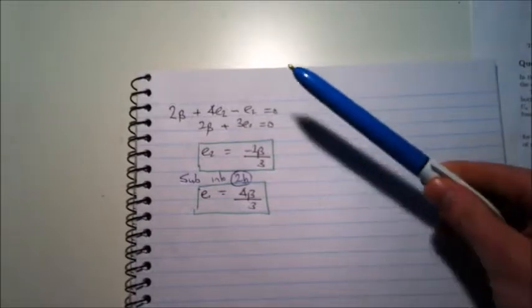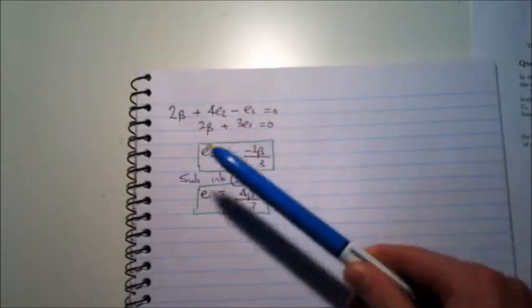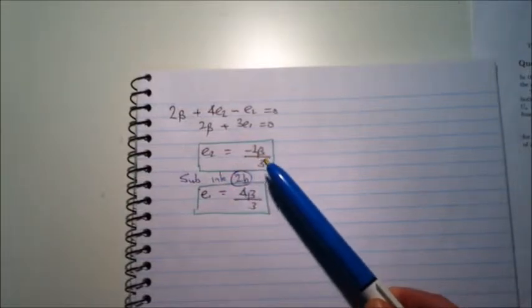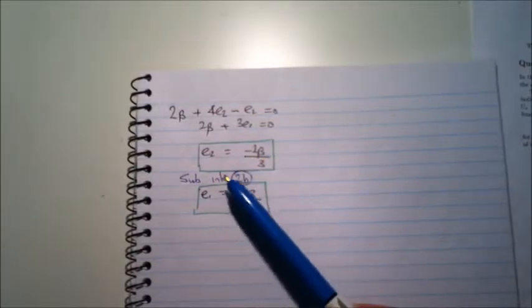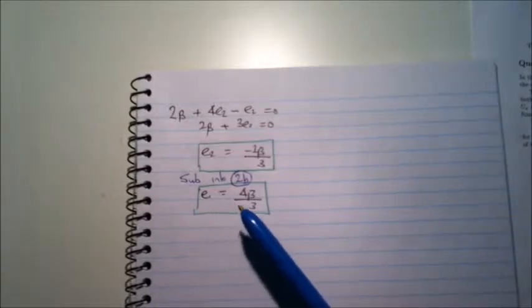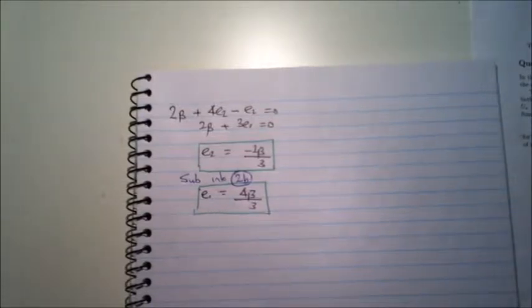Moving on to the next page and following the solution, we find that E2, the effort level into task 2, is equal to minus 2 beta over 3, and the effort level put in by the agent into task 1 is equal to 4 beta over 3.